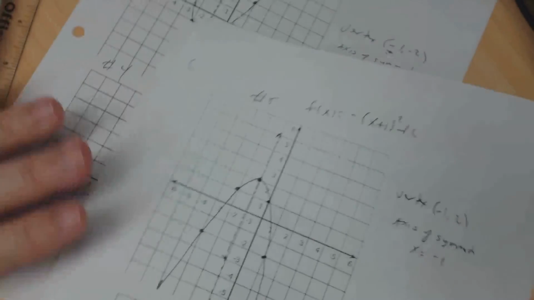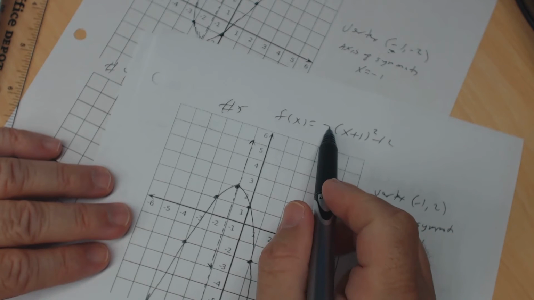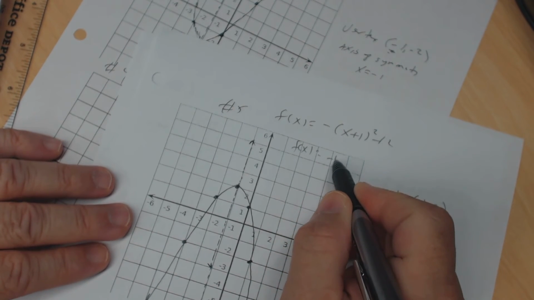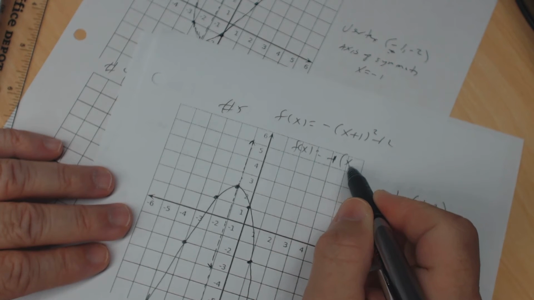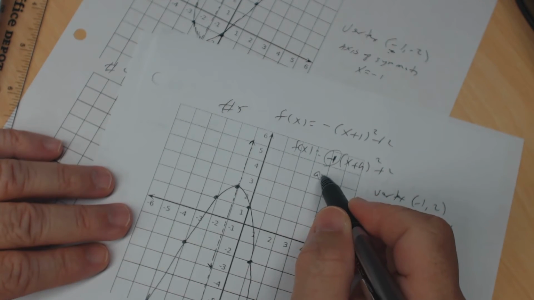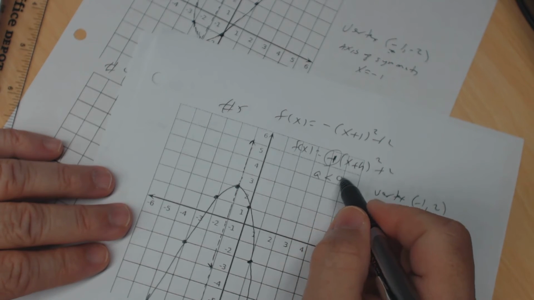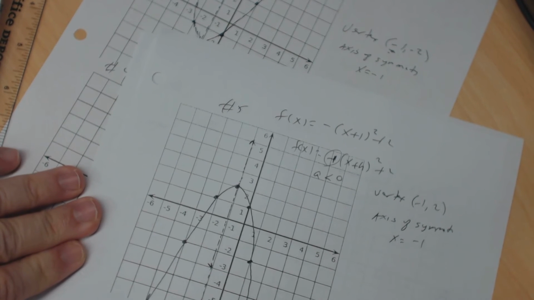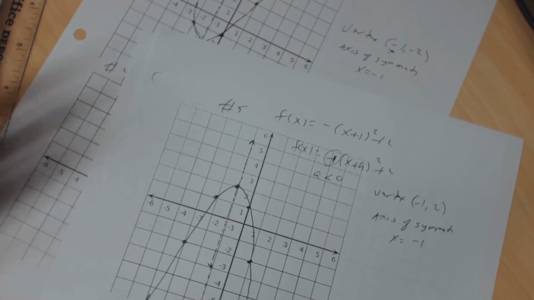Here, though, this is a negative 1. Let me rewrite it. So that's a negative 1. So since it's negative, since this is less than 0, it opens down. All right, so always keep that in mind.